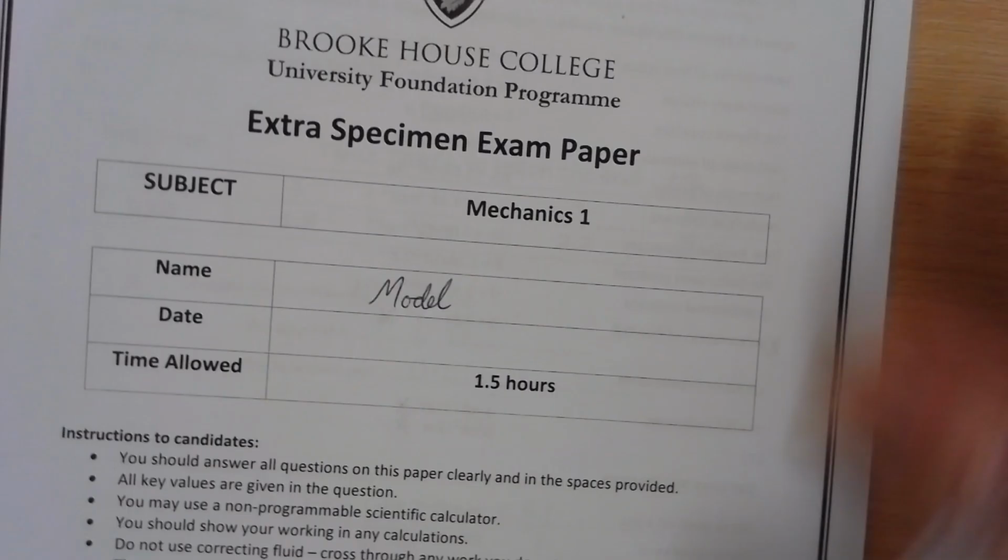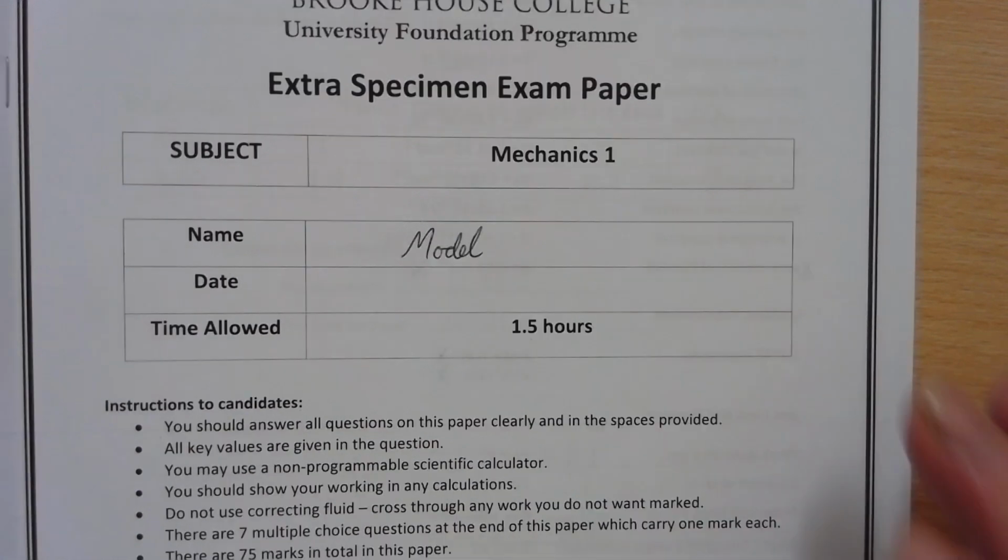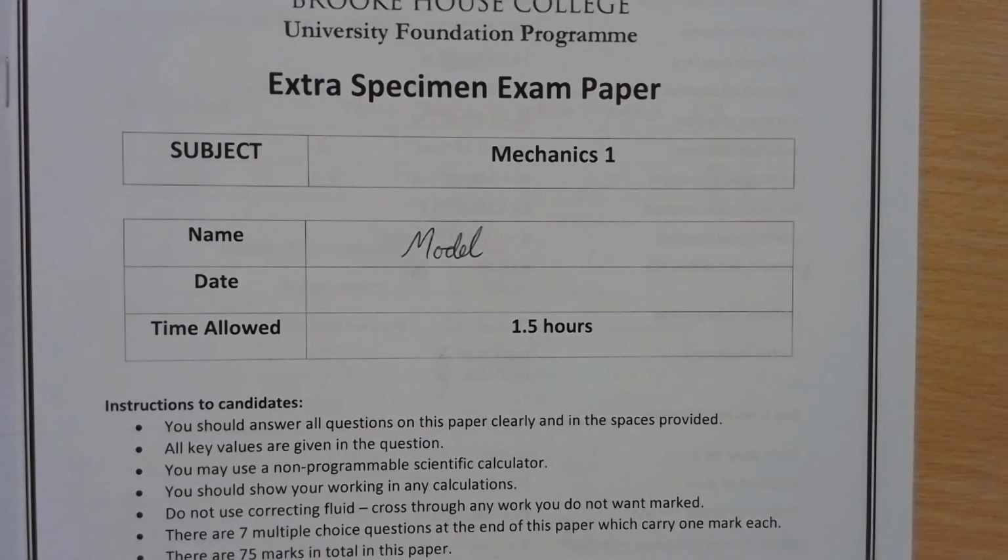And that is how you answer the extra specimen exam paper. Okay, now I've taken you through some of the mistakes that candidates commonly make and made it as if I was making the mistake myself to give you a reminder of how important it is to check your work. So this would be a 1.5 hour paper. Now I've gone through it in 1 hour and I've been explaining it as we go along. It's very important when you do these papers that you realise you've got to spend the time allowed.